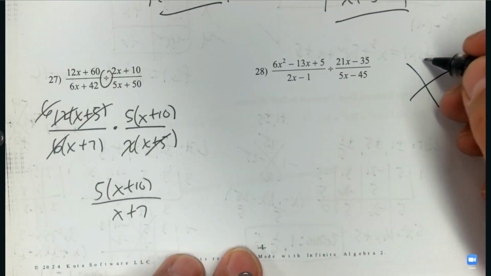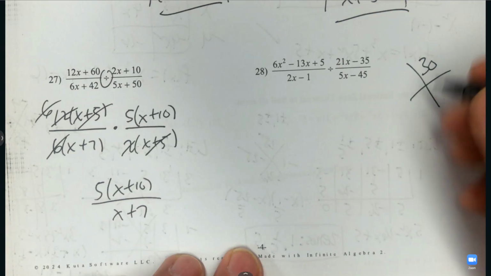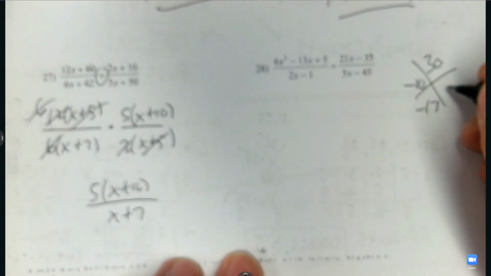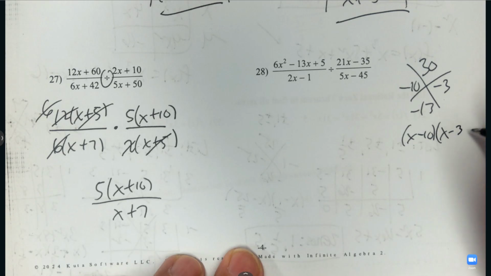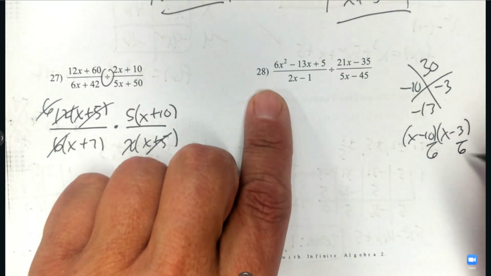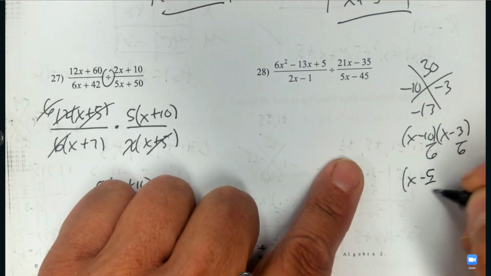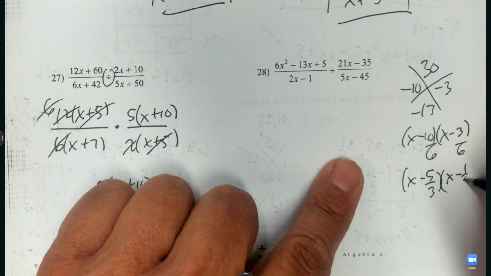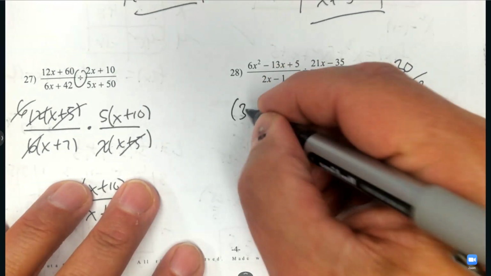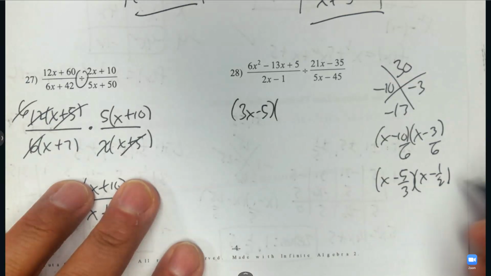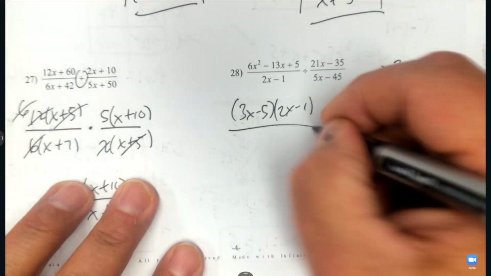Again, I'm going to factor this. This is 30, first number times the last. That is negative 10 and negative 3. Make sure you remember to divide. I'm going to divide by 6 and reduce it down. Then you can slide the denominator. So the first one is going to be 3x minus 5, and the second one is 2x minus 1.